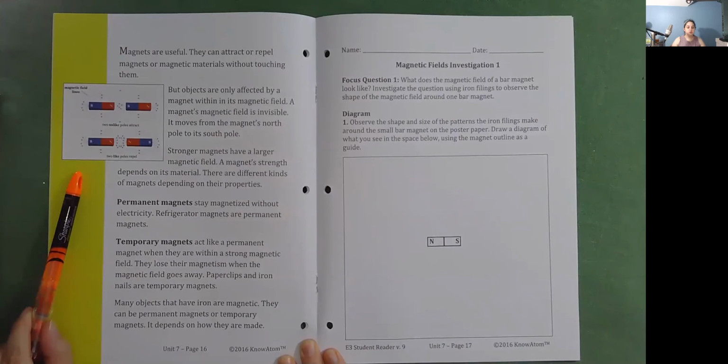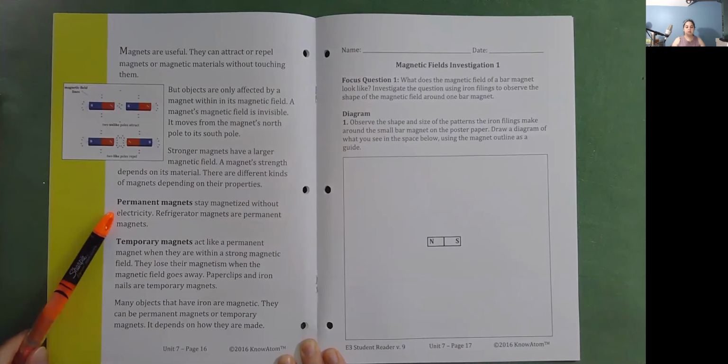A magnet's strength depends on its material. There are different kinds of magnets depending on their properties. Permanent magnets stay magnetized without electricity. Refrigerator magnets are permanent magnets.